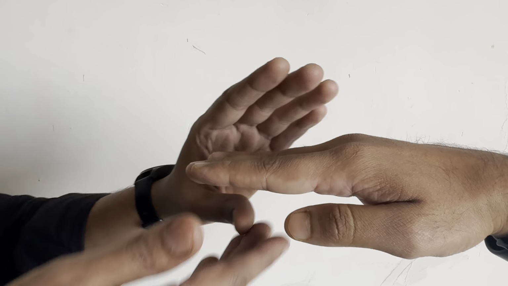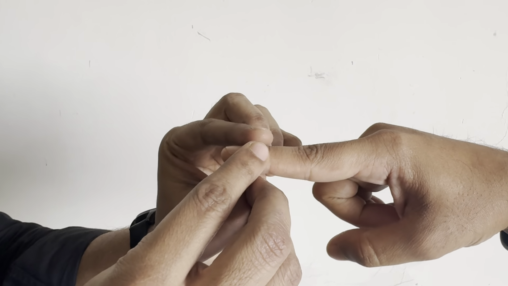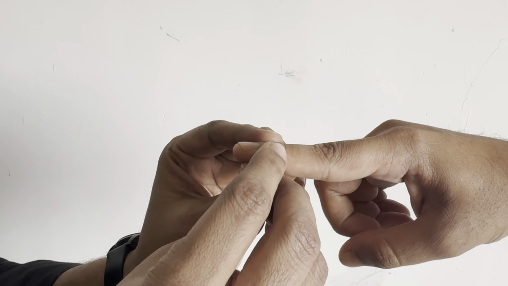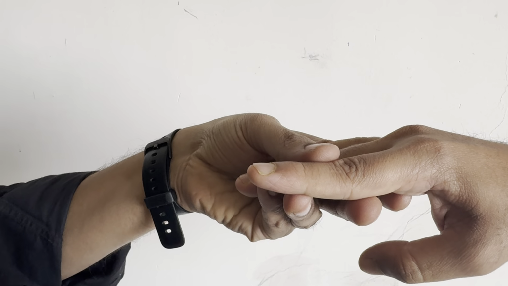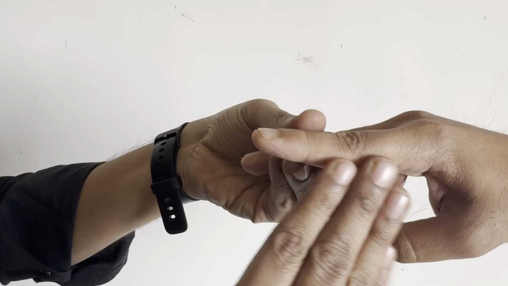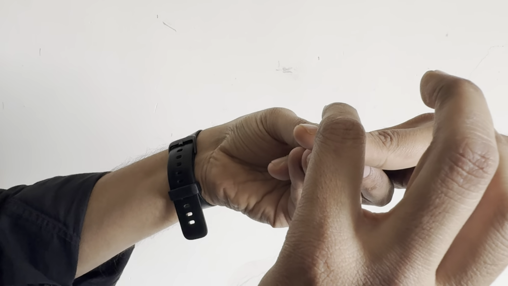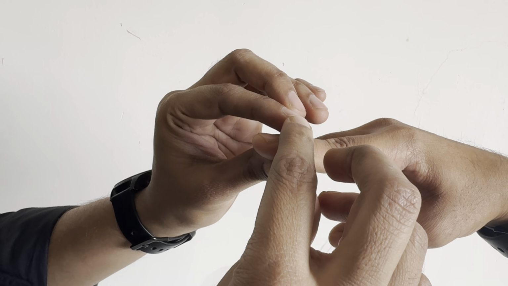Now, let us see how to examine for finger clubbing. As you know, clubbing is nothing but the bulbous swelling of the terminal part of the distal phalanx. Here there will be swelling generally in clubbing. Now, this is a normal finger. So, how to examine? First, you have to see the finger tangentially. Normally there will be no swelling here, but in finger clubbing, there will be swelling here.